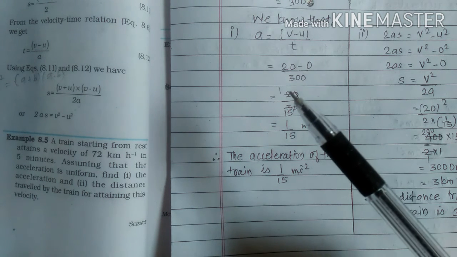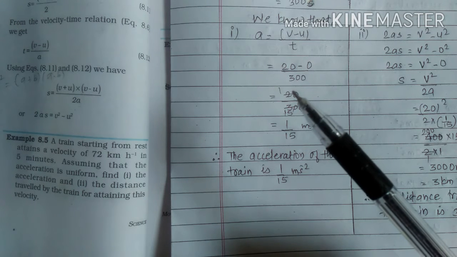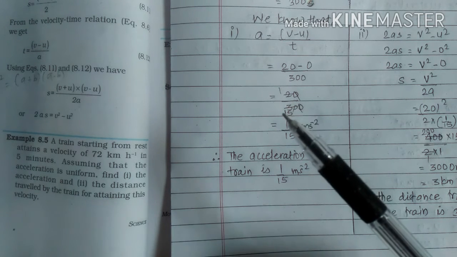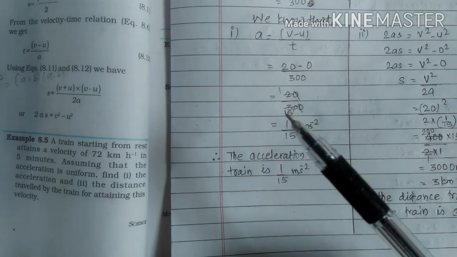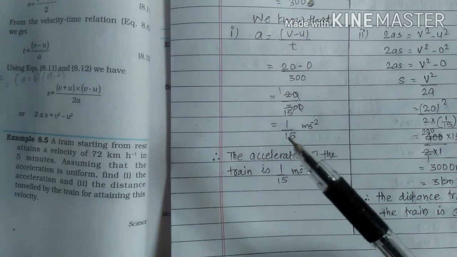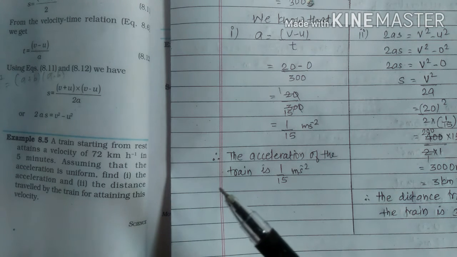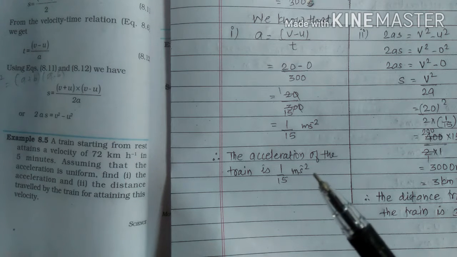Now 20 minus 0 is 20, upon 300. Now first we will cancel the 0s. 2 1s are 2 and 2 15s are 30, so it means 1 upon 15 meter per second square. Therefore the acceleration of the train is 1 upon 15 meter per second square.